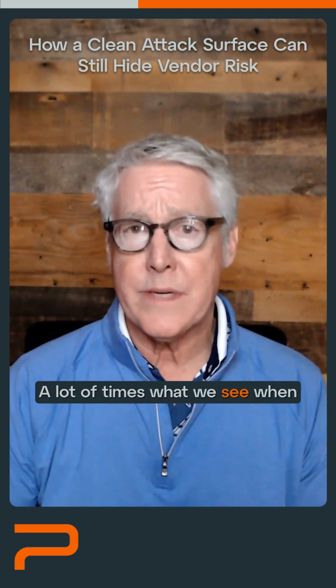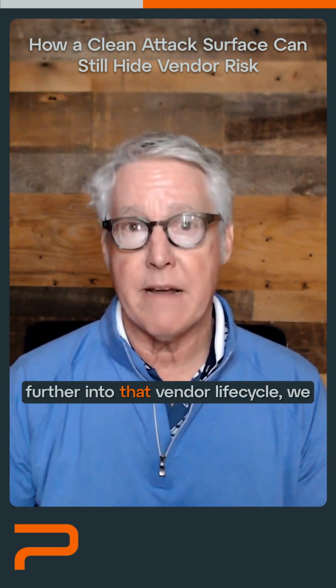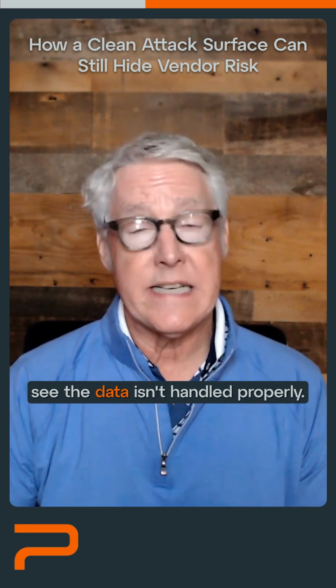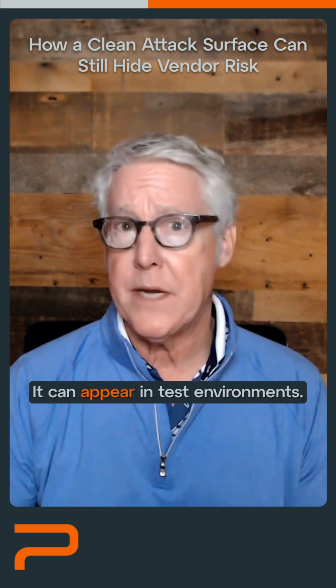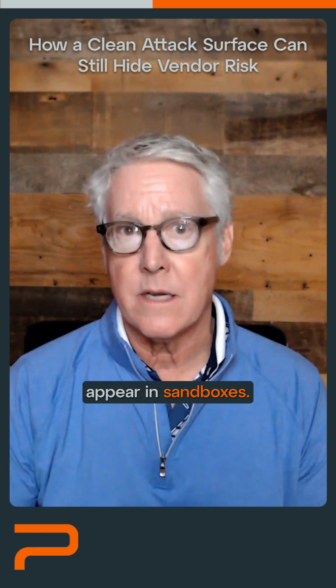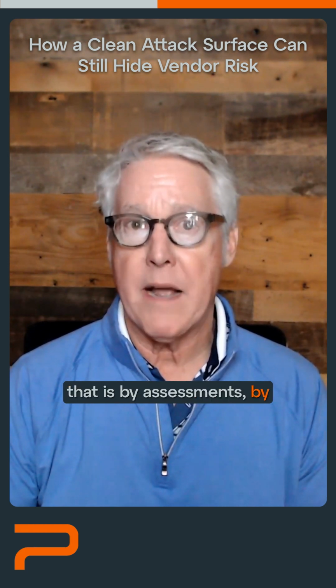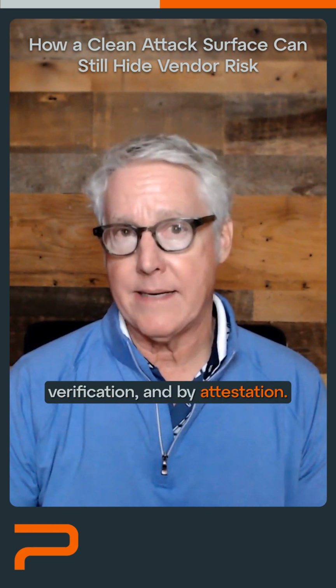A lot of times what we see when we set people up and then we look further into that vendor lifecycle, we see that data isn't handled properly. It can appear in test environments. Sensitive data can appear in sandboxes. Again, the only way to check that is by assessments, by verification, and by attestation.